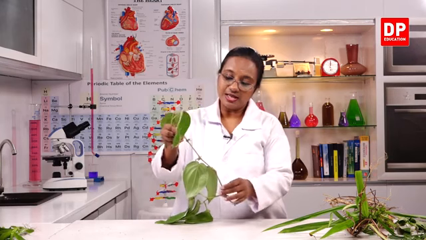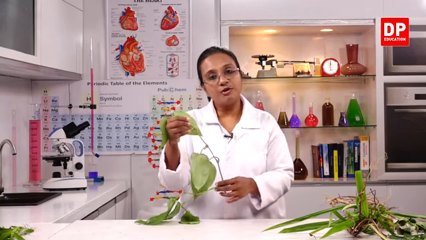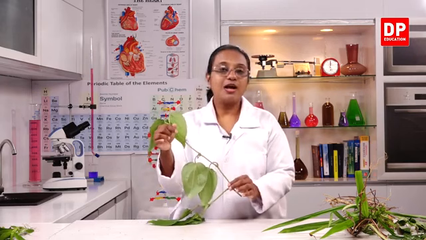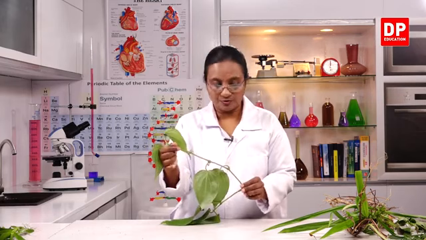Here you can see in different parts of the stem, it has the climbing roots. So this helps to hold on to the other tree or the wall or any other component around which the plant is going to grow. So this is also an adventitious root which is called the climbing root.